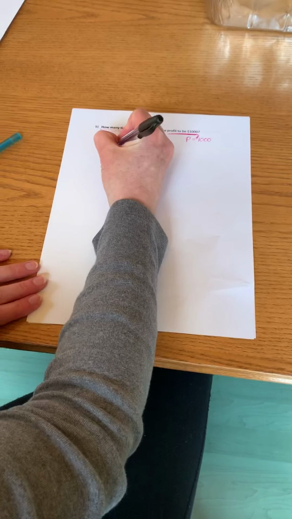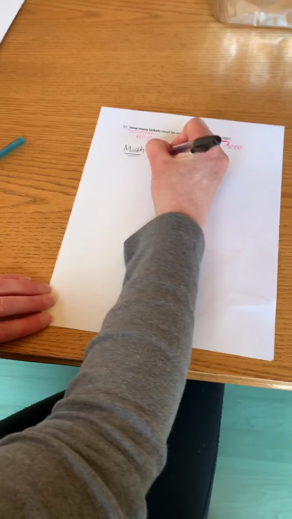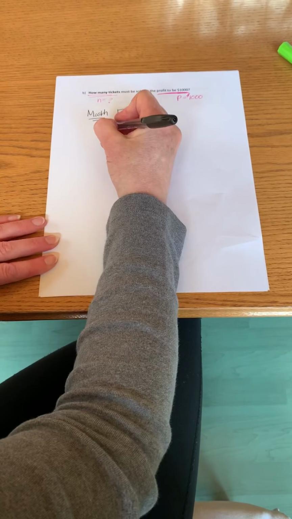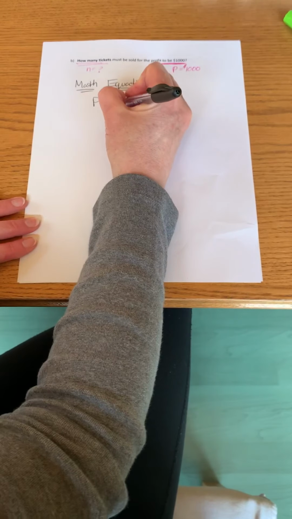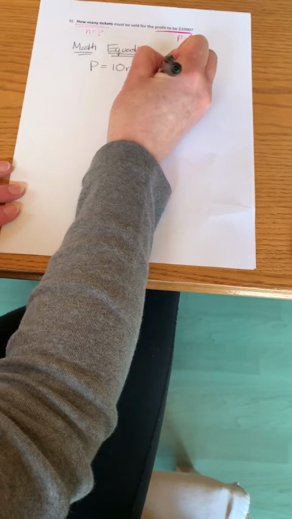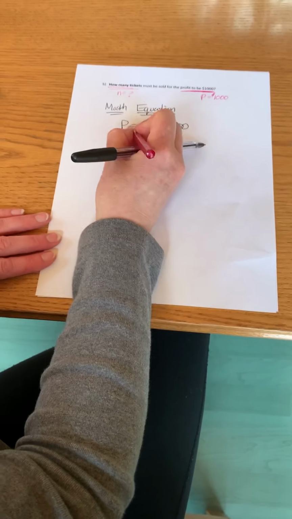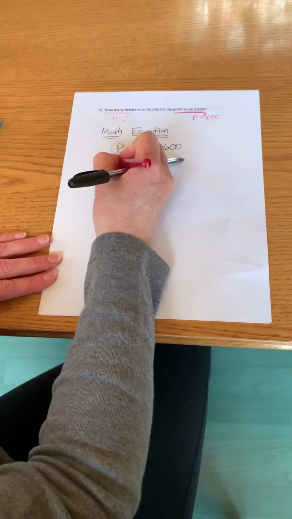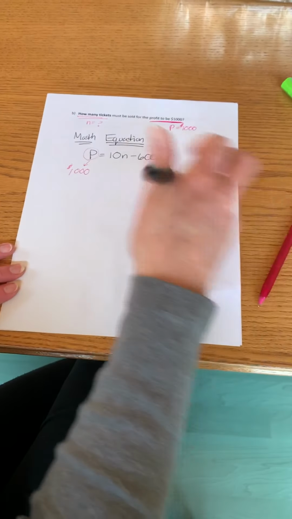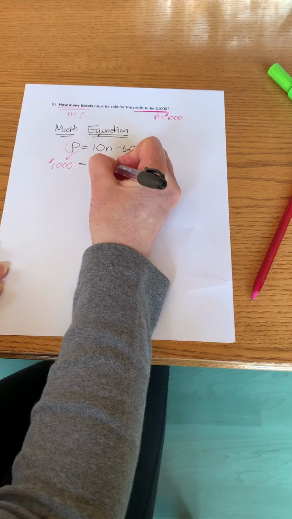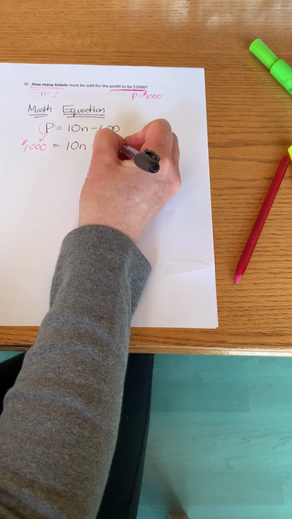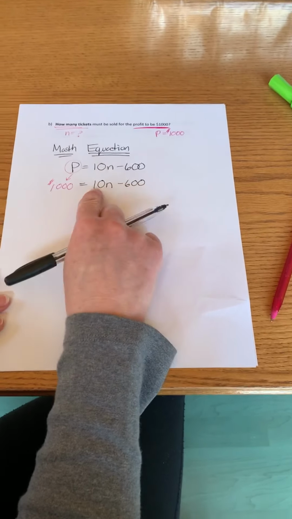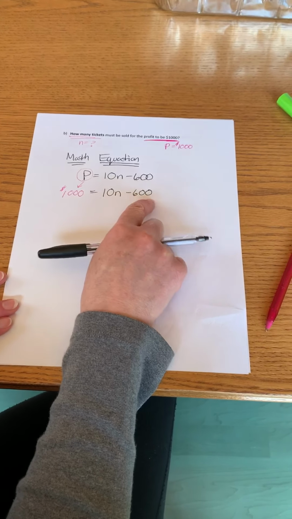So we know our equation is P equals 10N minus 600, and we know we want to make a profit of $1,000. So that means 10 times N minus 600 has to give us $1,000. We have to figure out 10 times something minus 600 equals 1,000.